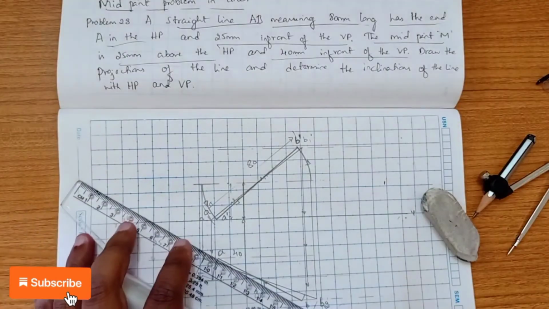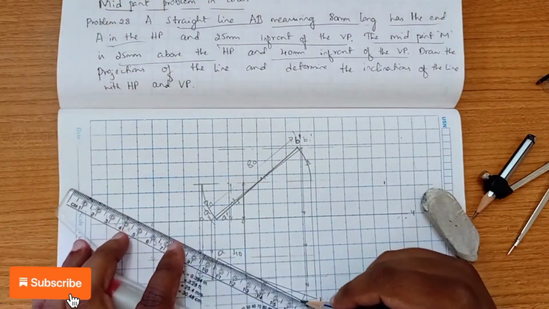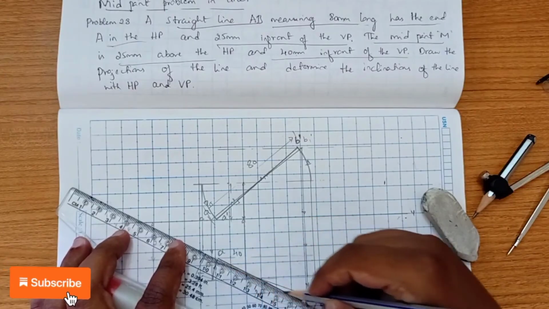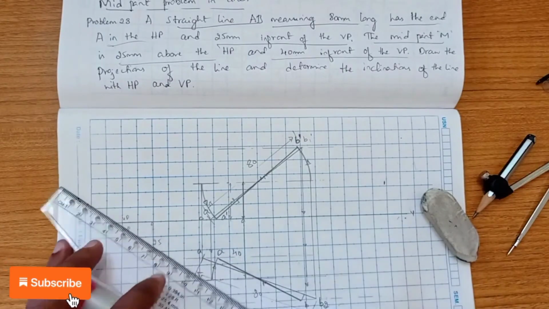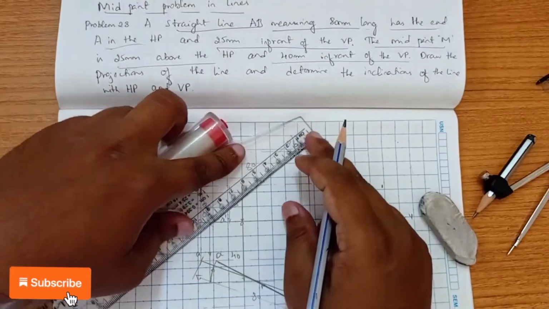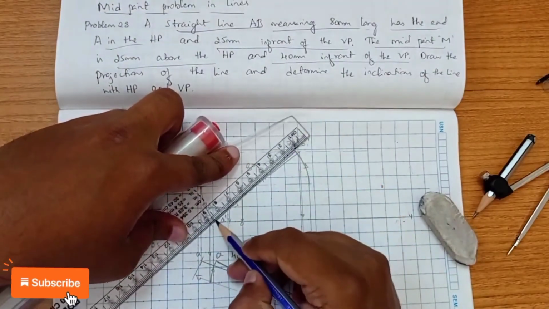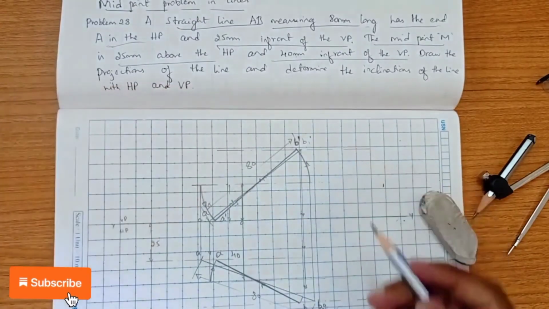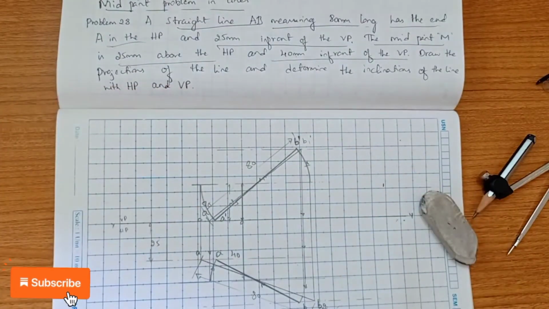You can see that we have to dark this upper end length AB, and this is A dash B dash. Okay, so this completes the problem.